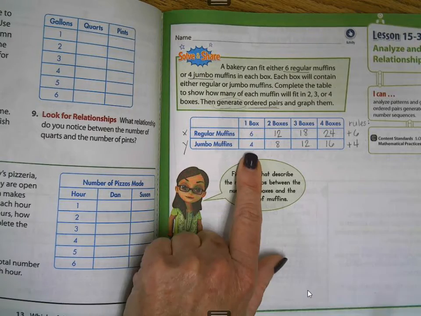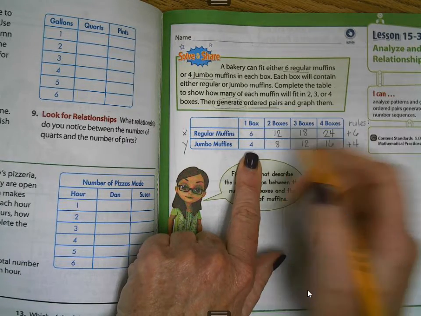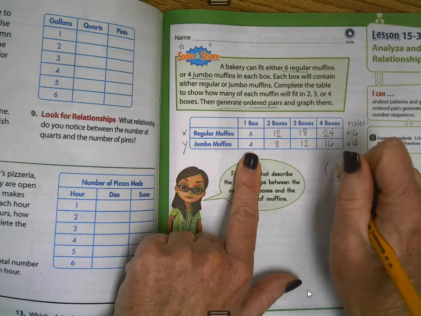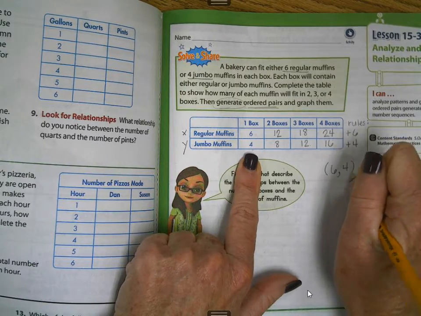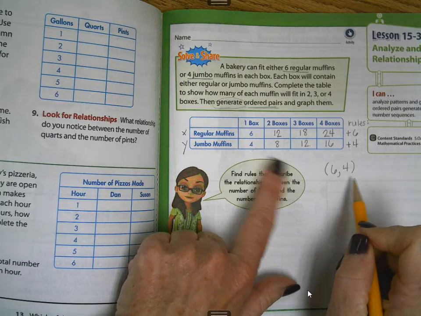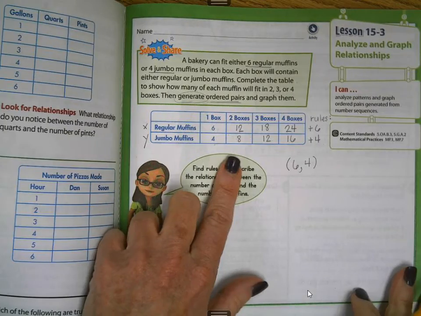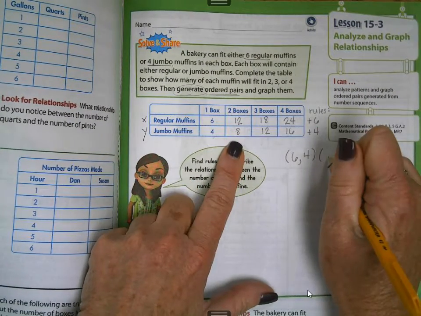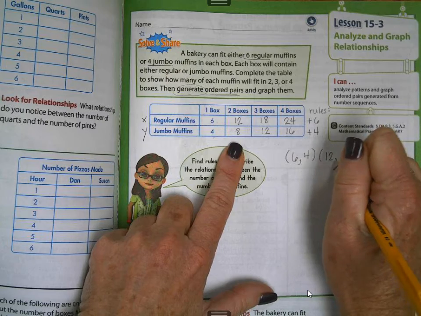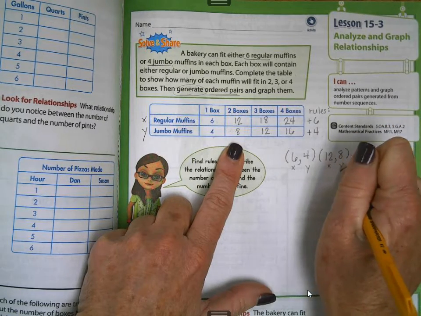So our first term is the 6 and the 4, and the X value is the top one. So don't forget, when we make an ordered pair, the X value and then the Y value separated by a comma in parentheses. All right, the second term makes our second ordered pair, which would be 12, 8. All right, don't forget X and then Y, right? These are my X and Y values.